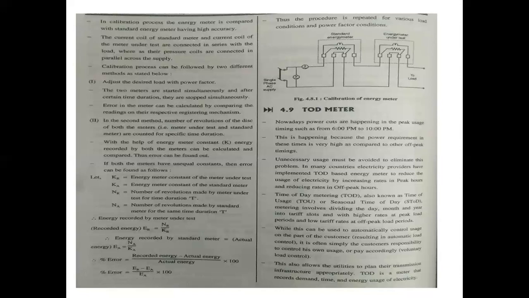This will monitor the energy consumption in the off-peak period and the peak load period. The unit rate of the energy is different in both cases.